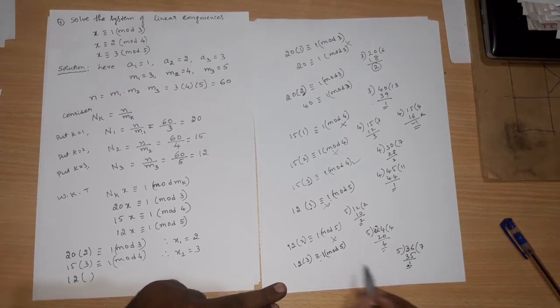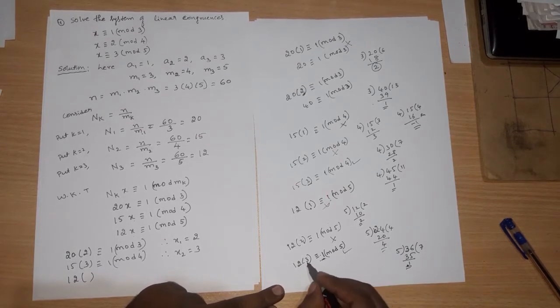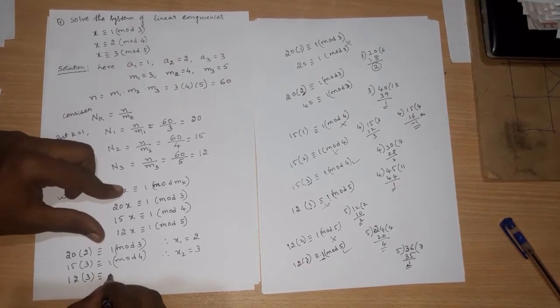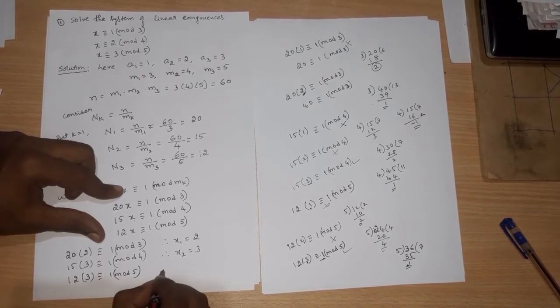So this satisfies, which means the x value is 3. You have to put x equals 3, so it's congruent to 1 mod 5. So therefore x3 equals 3.